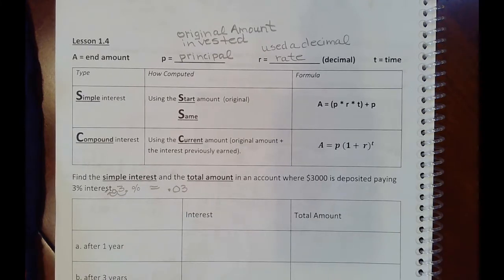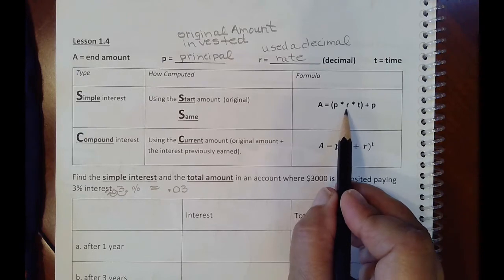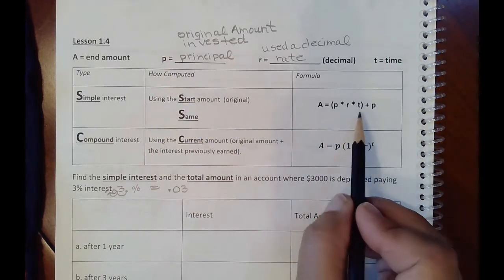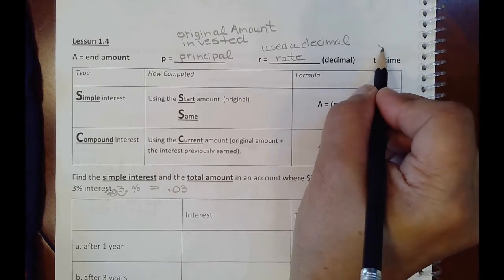Any time that any formula uses any kind of a rate, you are going to convert it to a decimal first and then do your calculation. So let's not forget that. This rate is used as a decimal. That's what the R stands for. P stands for principal as stated, and T stands for time in years.